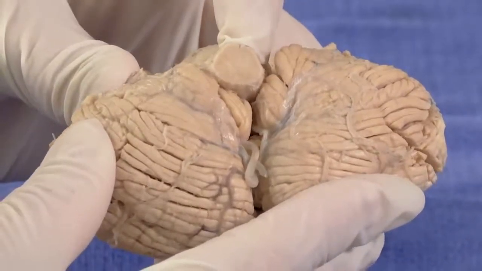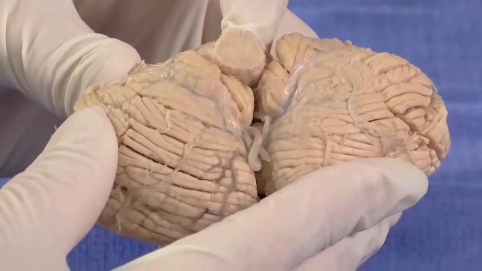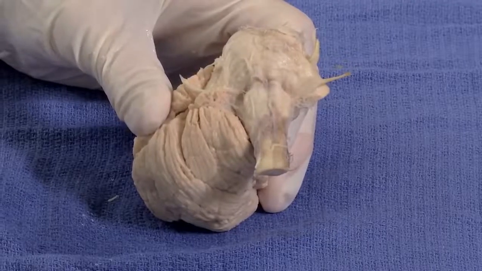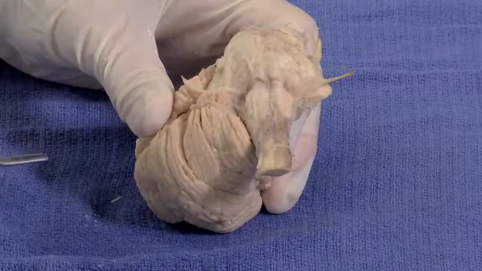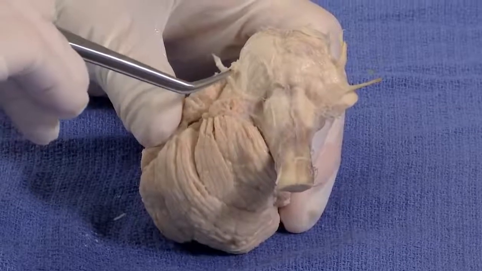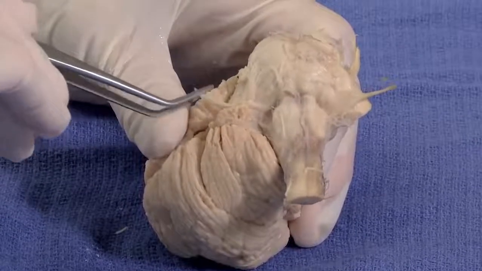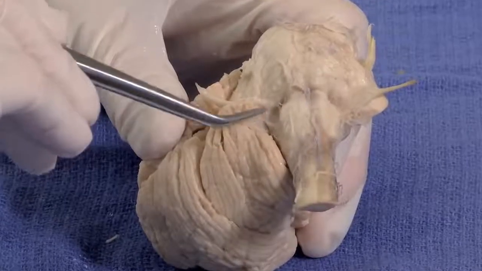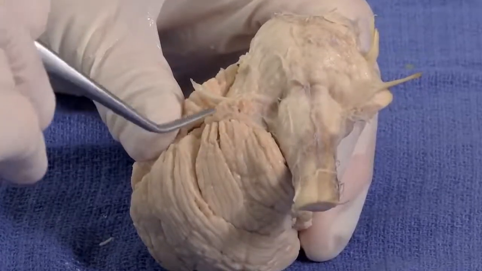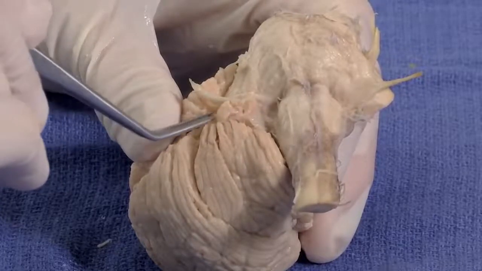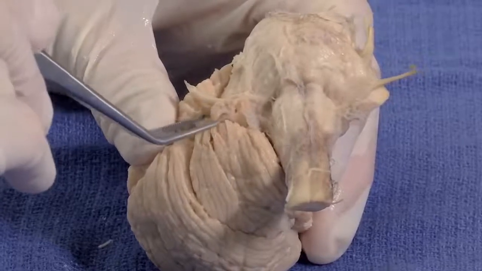So now let's look at how the cerebellum is attached to the brainstem. Here is the inferior surface with the cerebellum still present on one side, and it shows very nicely the vestibulocochlear nerve coming in here at the angle between the pons and the medulla, the cerebellopontine angle.